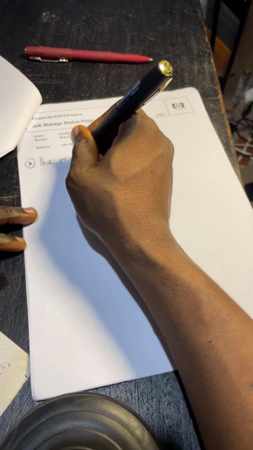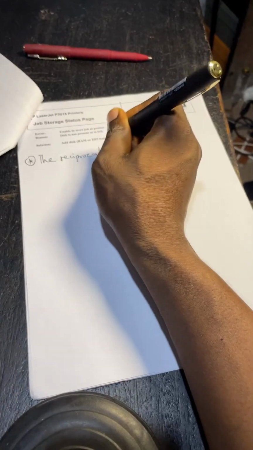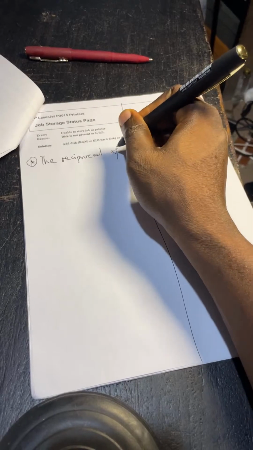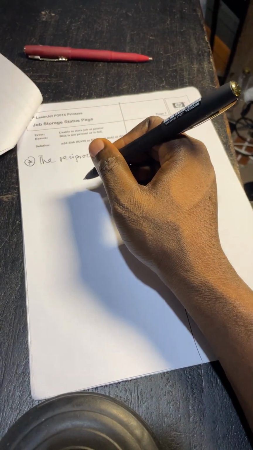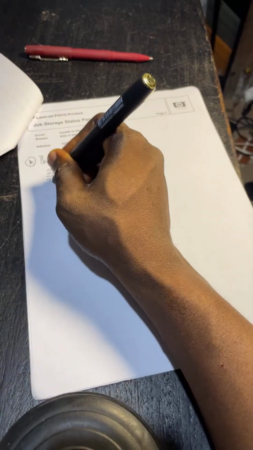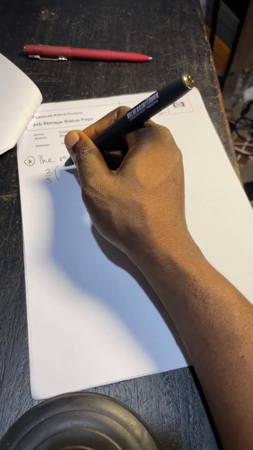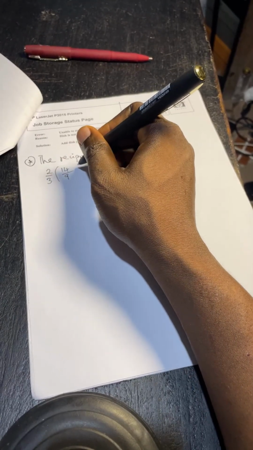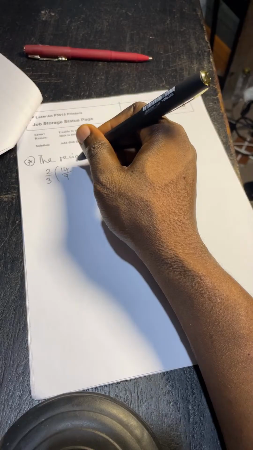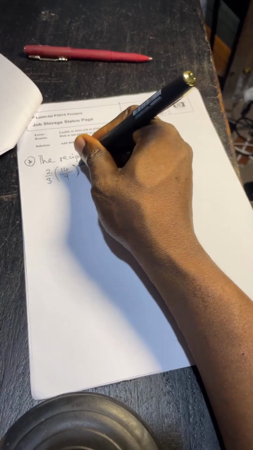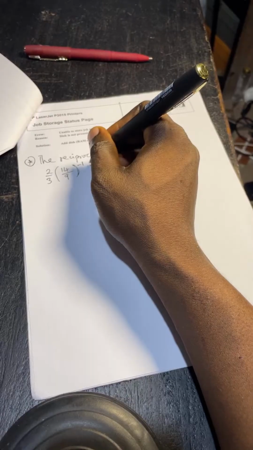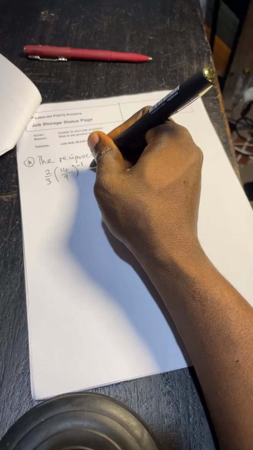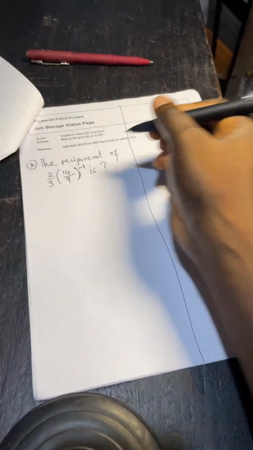They say the reciprocal of the reciprocal of 2 over 3 into 14 over 9, all raised to power minus 1, is dash.